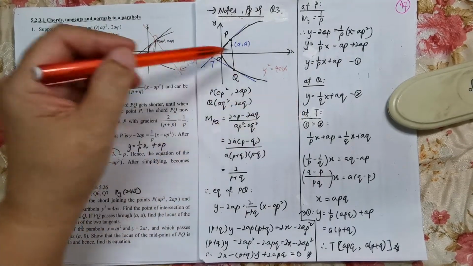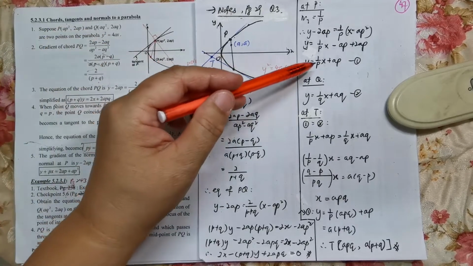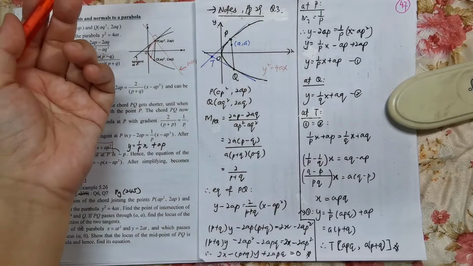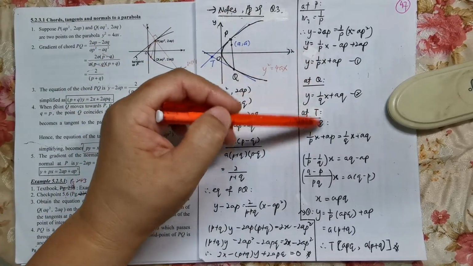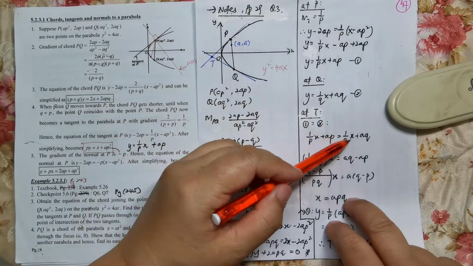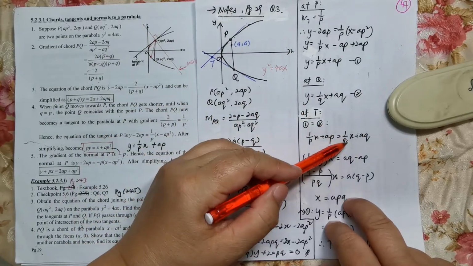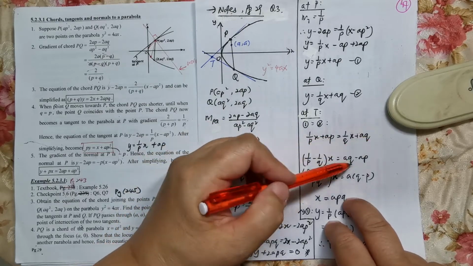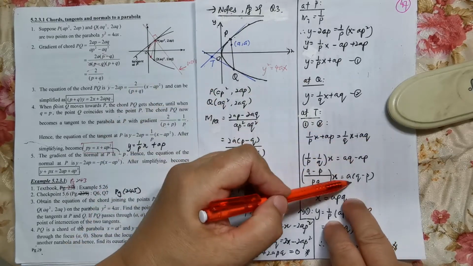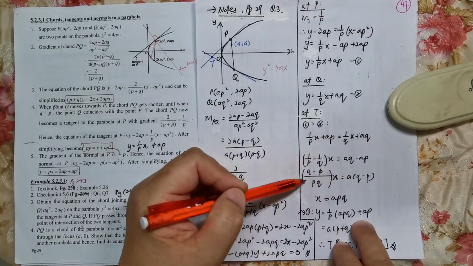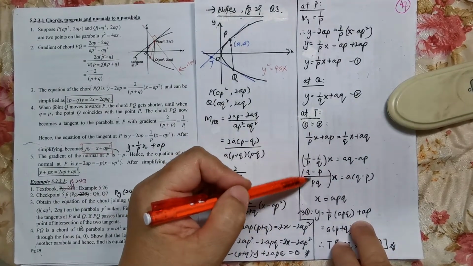Therefore, at point T, or at the intersection point, these two must be the same, right? This y and this y must be the same. So this one and this one are the same. I group the x together. So this 1 over Q x shift here and factorize out. So AP, I shift it here, and I factorize out the A. This one I combine into one fraction, PQ.